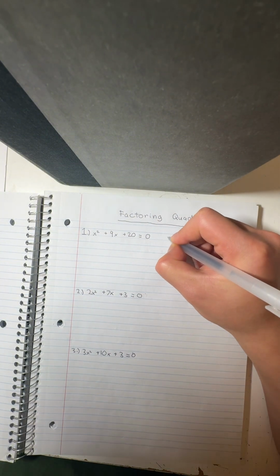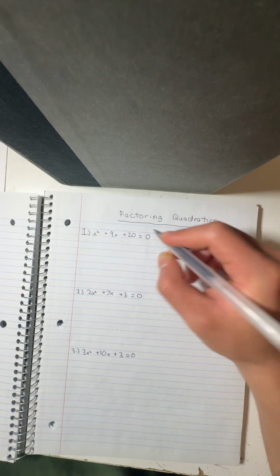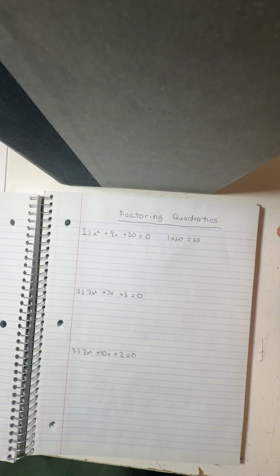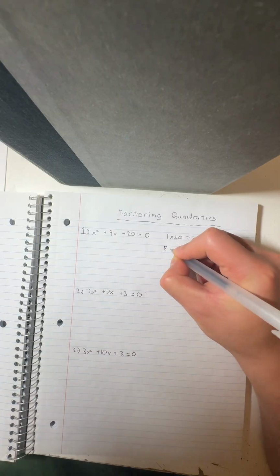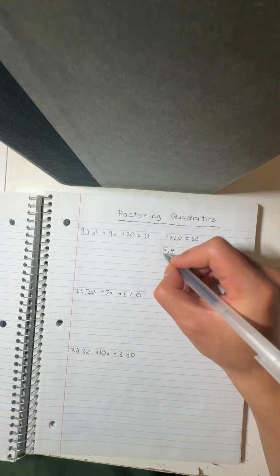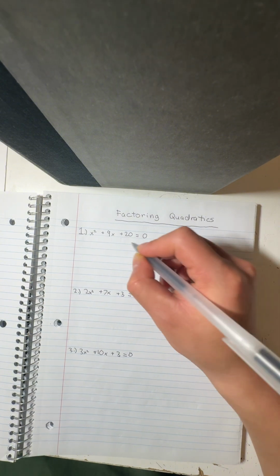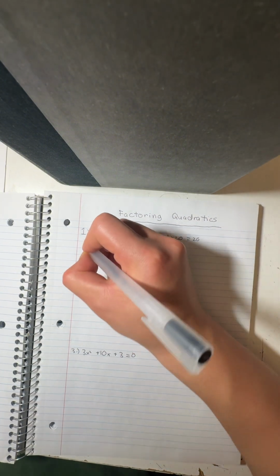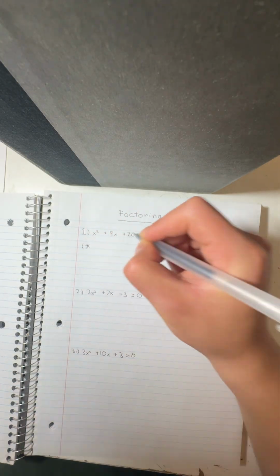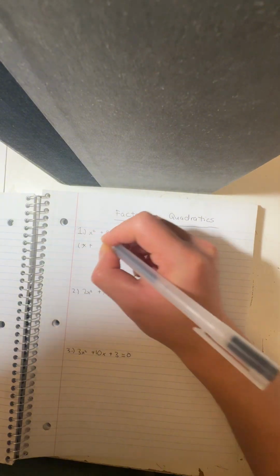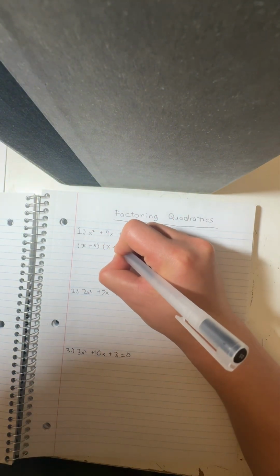Those numbers can be 1 times 20. That equals 20. But when you add that up, it doesn't add up to 9. So you just have to kind of think around for a while. And your numbers in this case would be 5 and 4, because 5 and 4, when they multiply together, equal 20, and when they add together, equal 9. And in this case, you write x plus 5 and x plus 4.